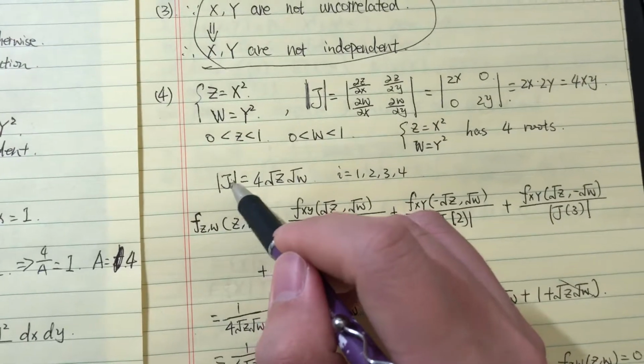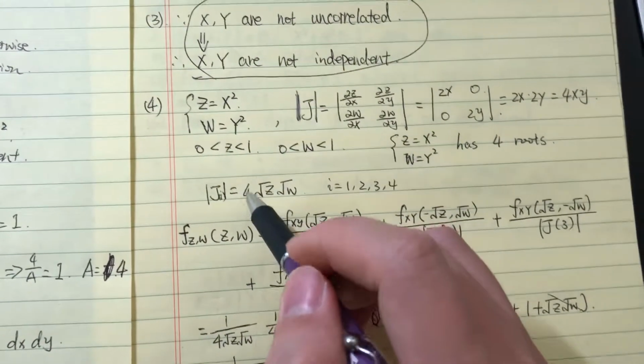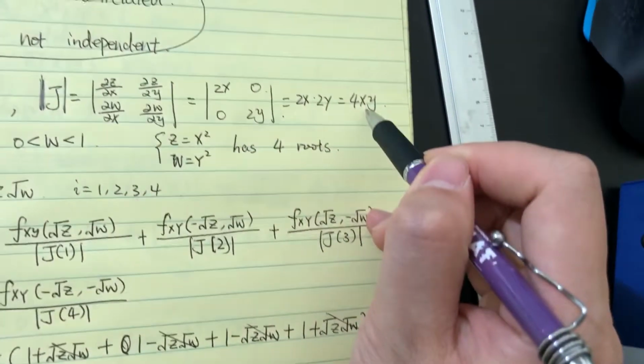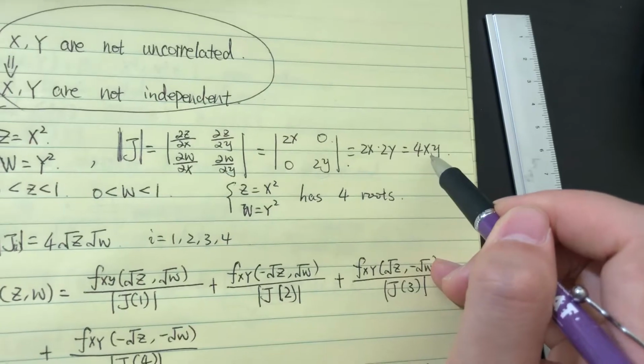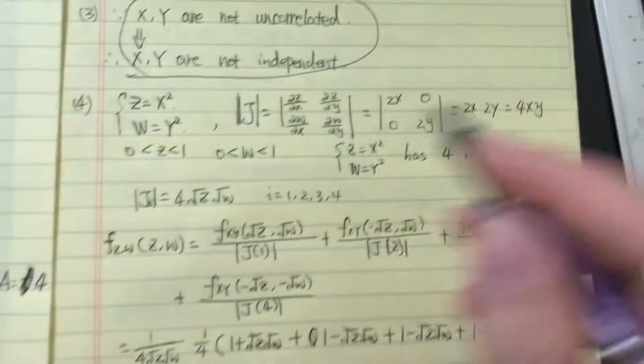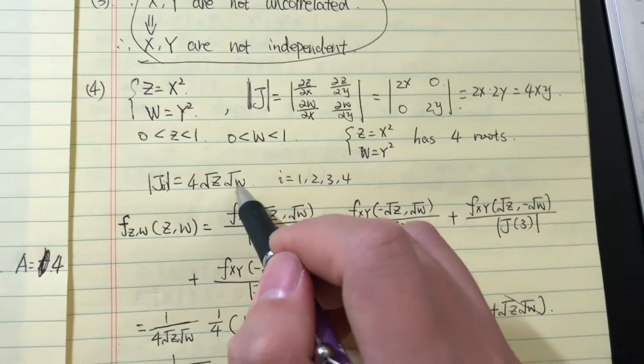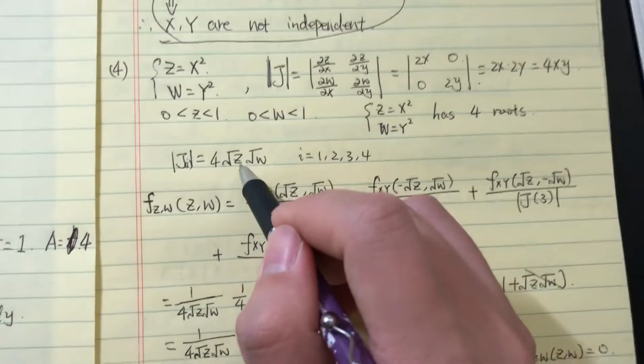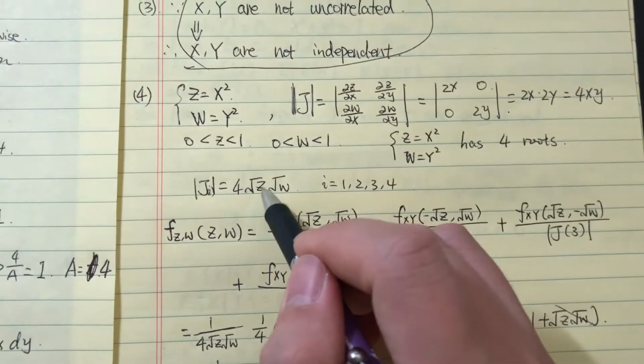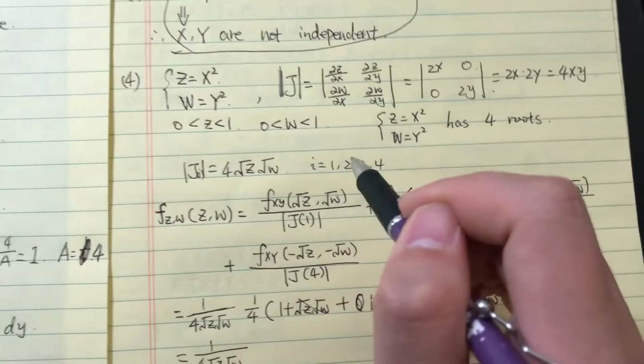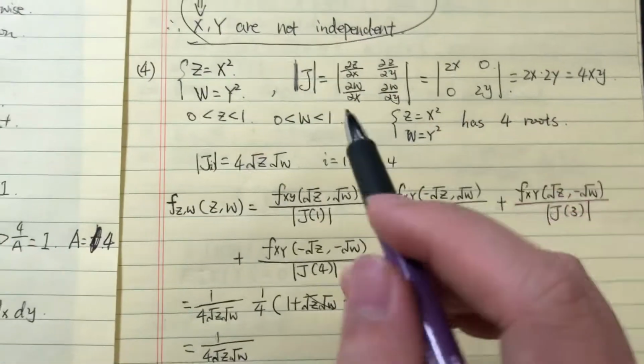So the absolute value of J is going to be 4 times xy, where X is equal to square root of Z and Y is equal to square root of W, so 4 square root Z square root W, and i is equal to 1, 2, 3, 4.